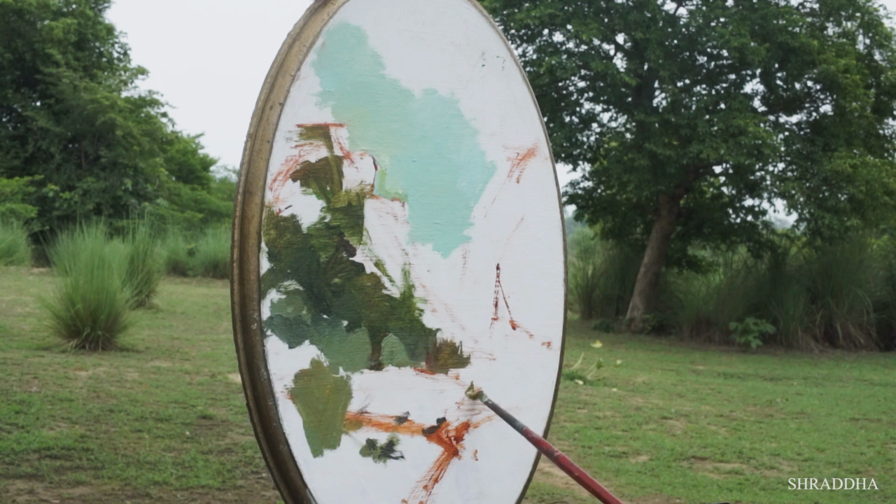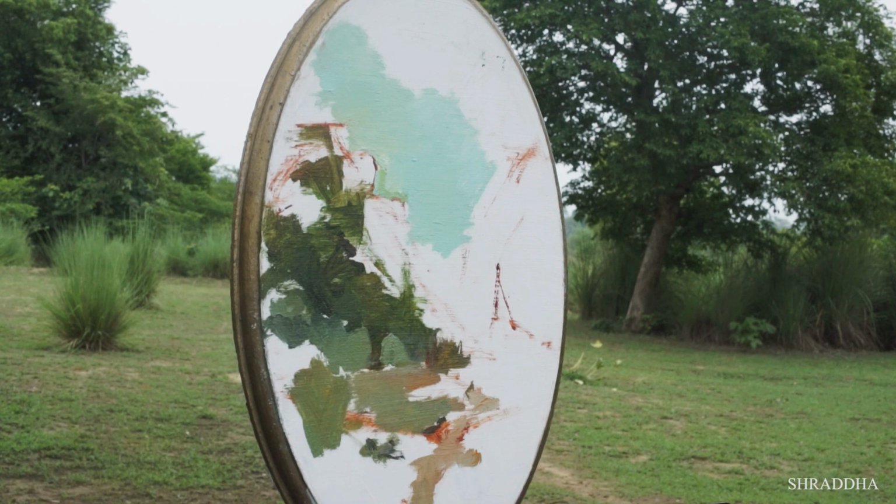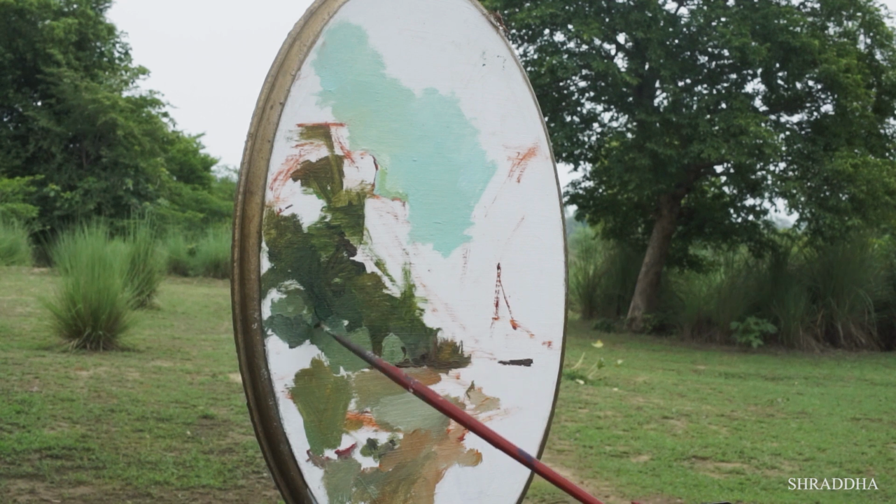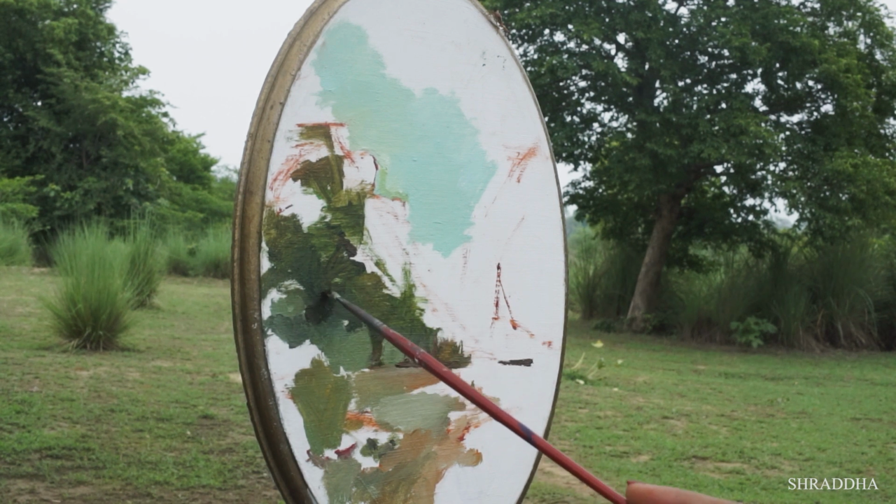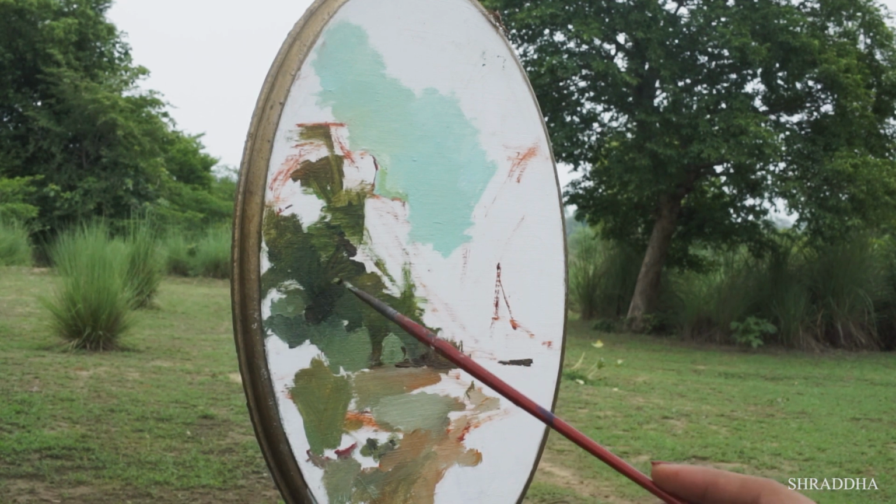I start with doing the foreground first. The first thing I'm doing is playing with the values. I have talked about values in a video which I will mention in the I section above. In that video I talk about the various aspects of values of different shapes in a landscape painting, so you can go and watch that.